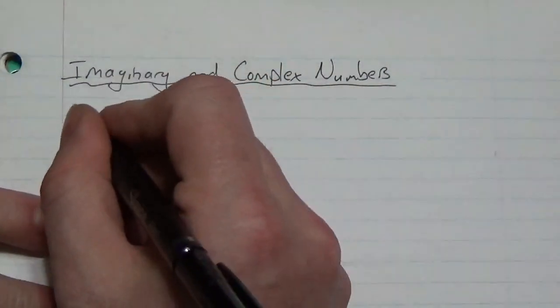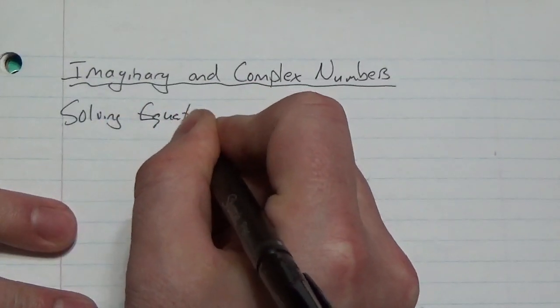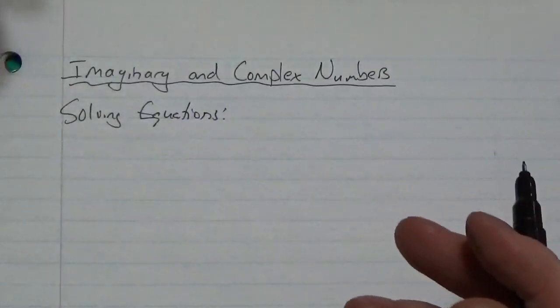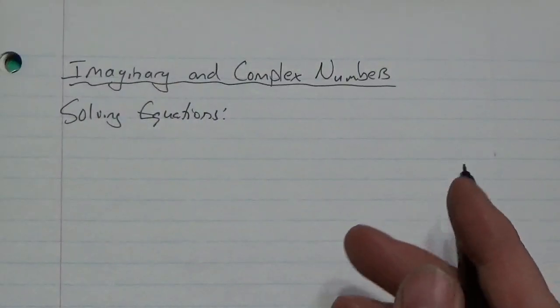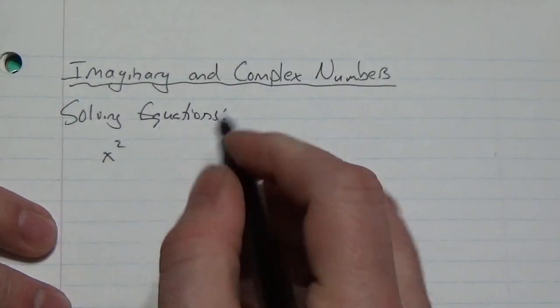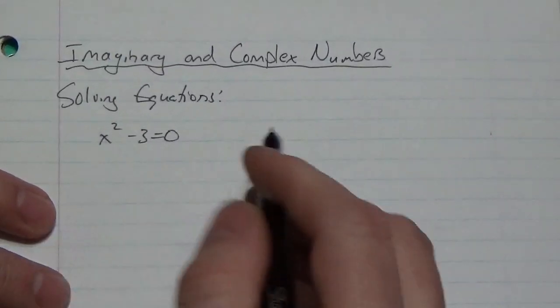So first of all, let's talk about solving equations. I'm going to try to come at this idea of imaginary and complex numbers in a couple of different ways. First of all, if you've got something like x squared minus 3 is equal to 0, it's very easy to solve that.